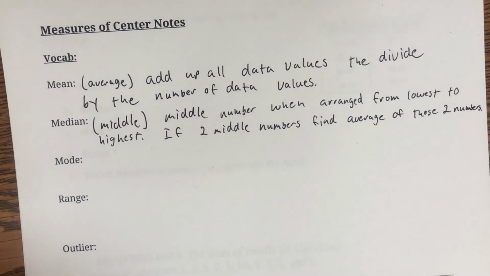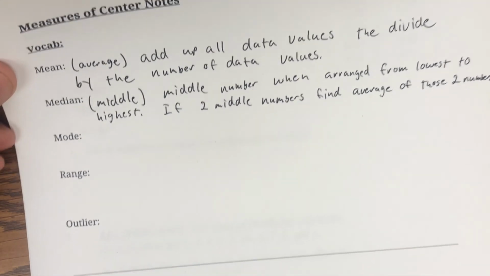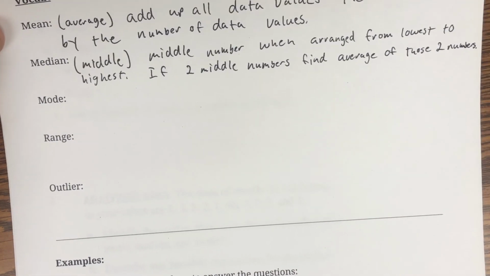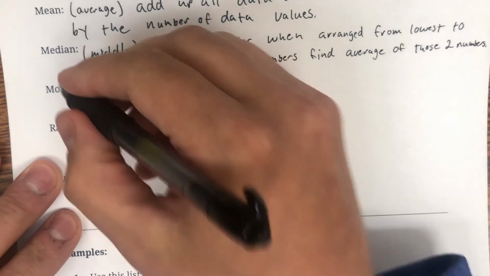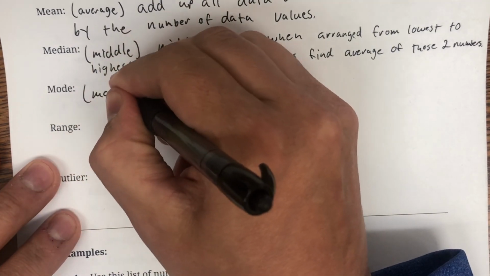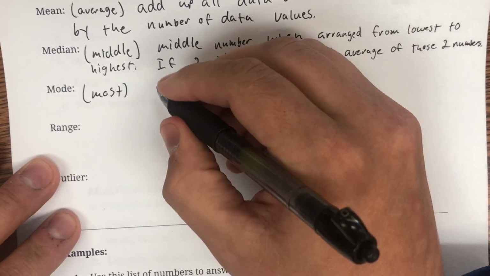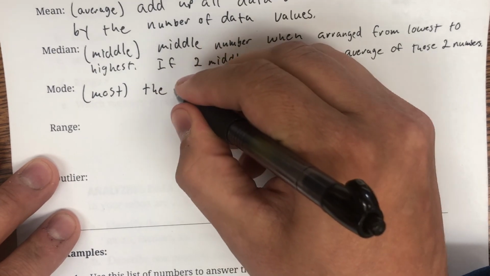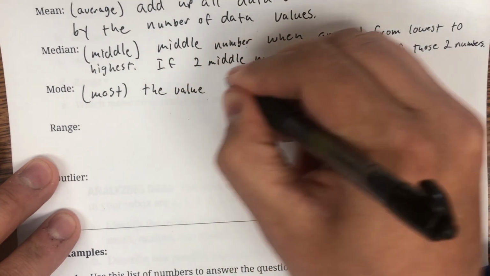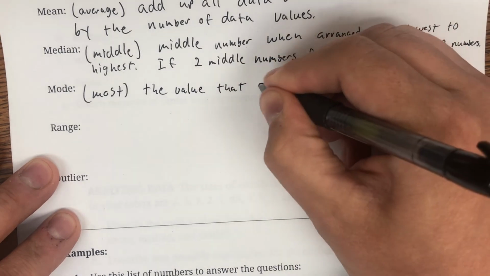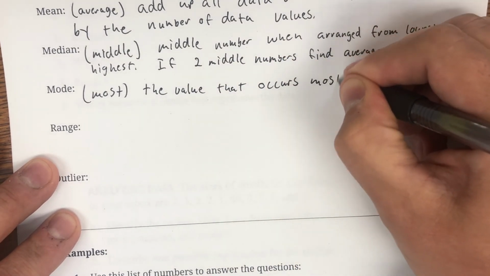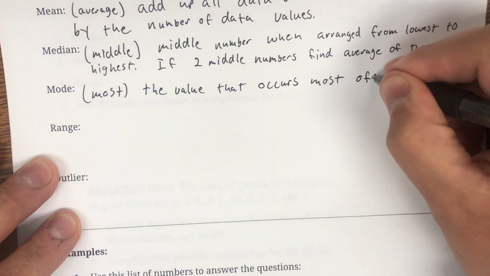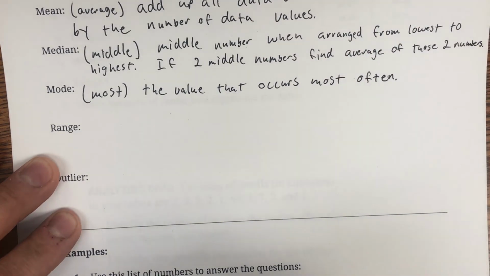The mode. The mode is the most frequently occurring number. So whatever number appears the most times, that is the mode. So we're going to call that most. The value that occurs most often. Okay.